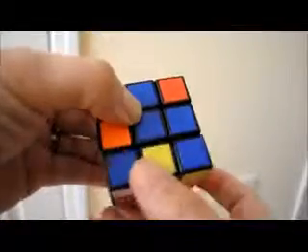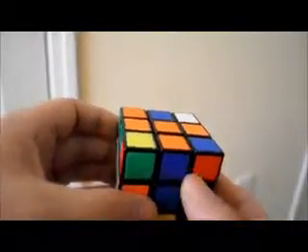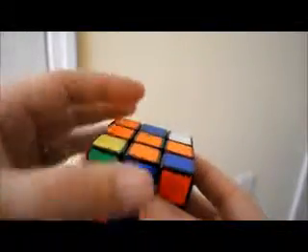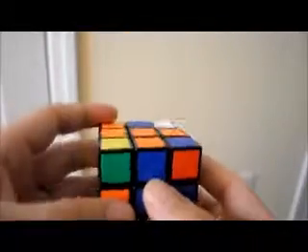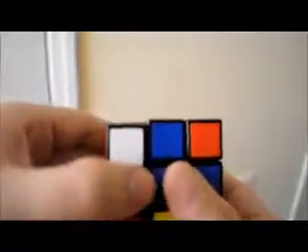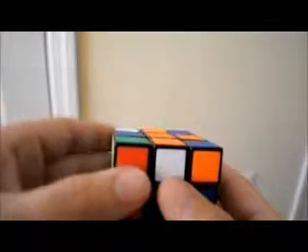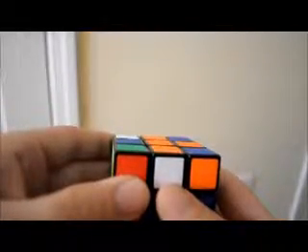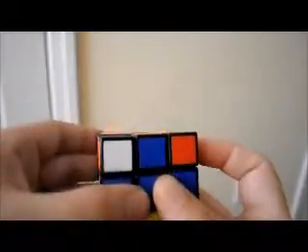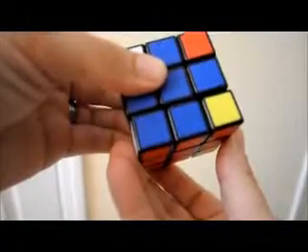So let's put it back, and it was U prime, L prime, U, L. So the inverse is L prime, U inverse, and it was L, U. Okay, now we have to put y back where it was, so you have to do the inverse of that also.